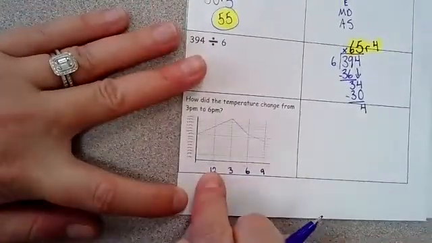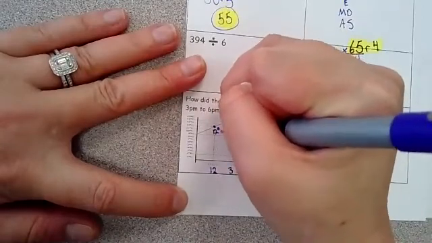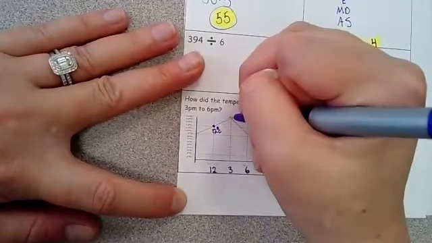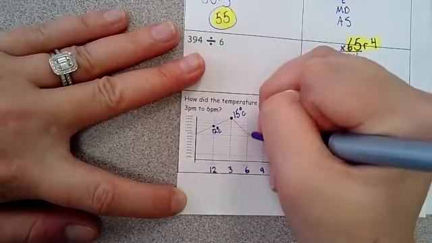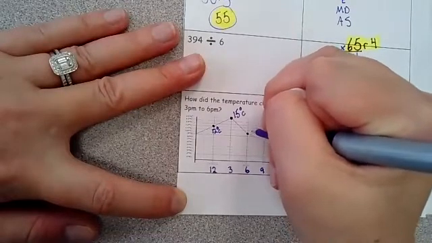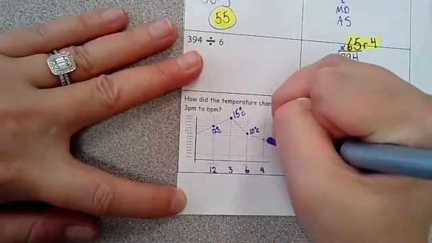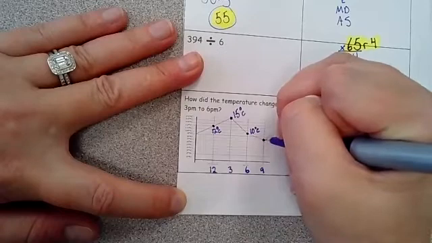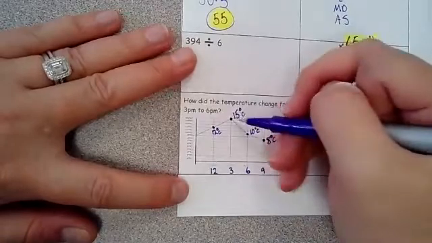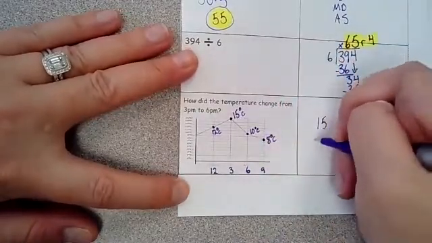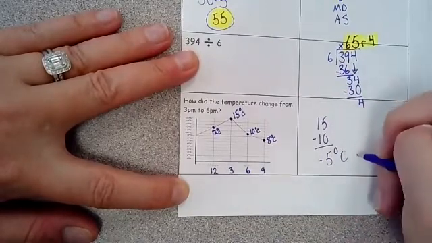Okay, so at 12, it is right here. At 12, it is 12 degrees Celsius. At 3, it is 15 degrees Celsius. At 6, it is right here, it is 10 degrees Celsius. And at 9, that is 8 degrees Celsius. So how did the temperature change from 3 to 6? 15 minus 10 means there was a negative 5 degrees Celsius drop.